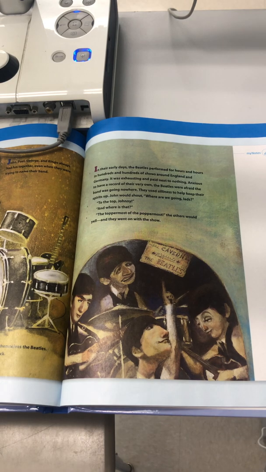In their early days, the Beatles performed for hours and hours in hundreds and hundreds of shows around England and Germany. It was exhausting and paid next to nothing. Anxious to have a record of their very own, the Beatles were afraid the band was going nowhere. They used silliness to help keep their spirits up. John would shout, "Where are we going, lads?" So, how do the authors use figurative language in paragraph 5?